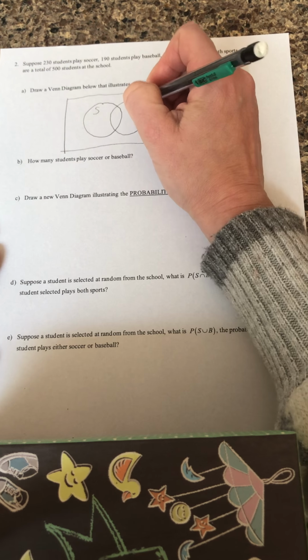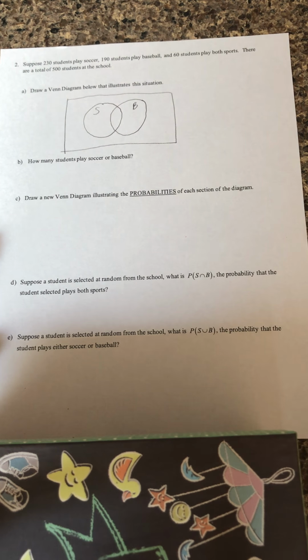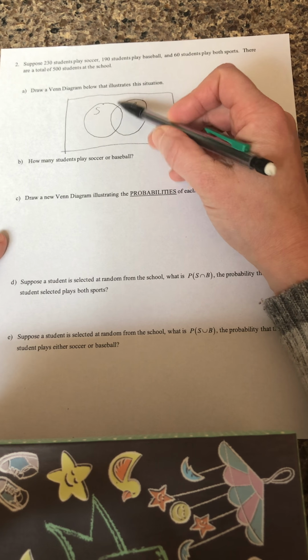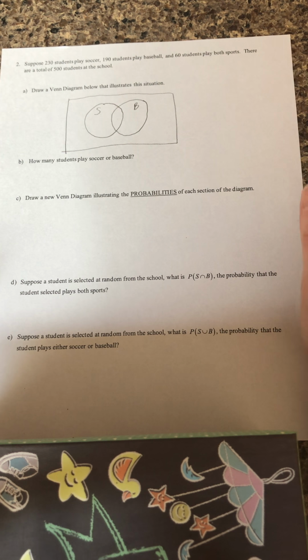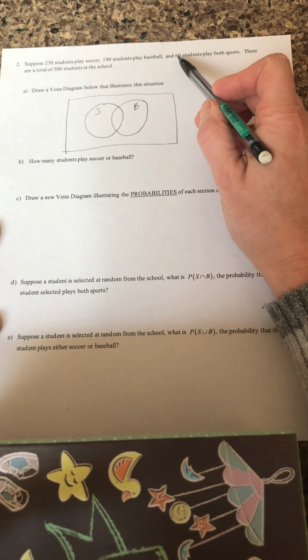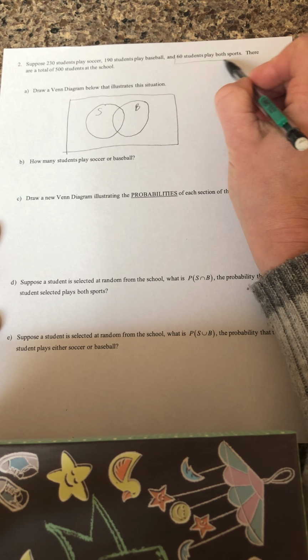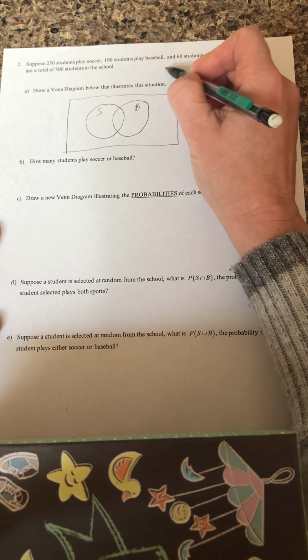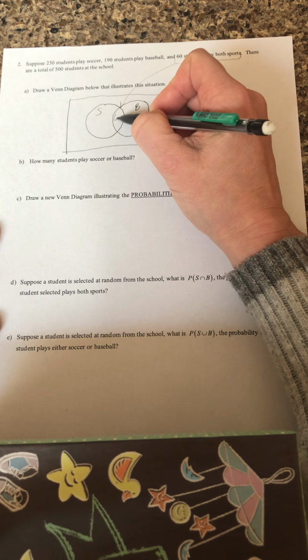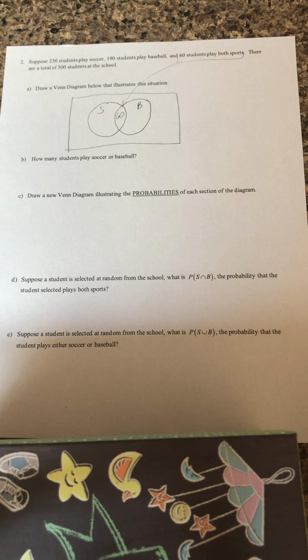So soccer, baseball right here. Okay. So let us see. Were we given the "and" statement? Yes, we were. It didn't actually have the word "and" in it, but it implies it. It says 60 students play both sports, right? So that 60 is going to go inside right here.